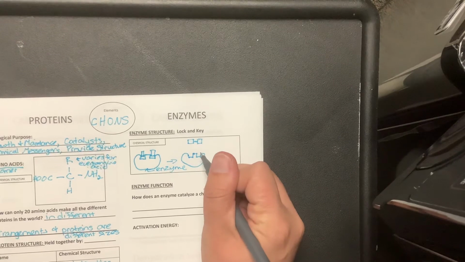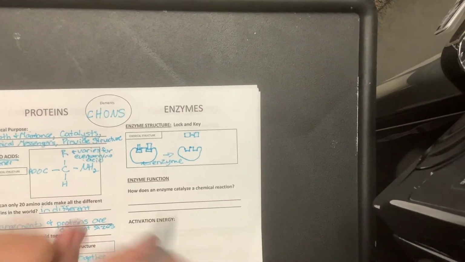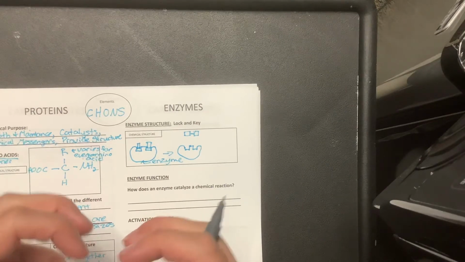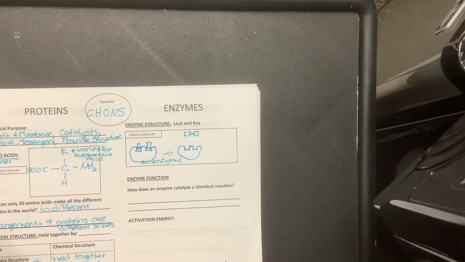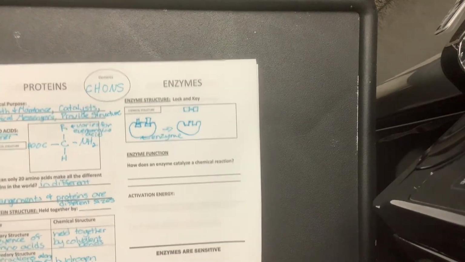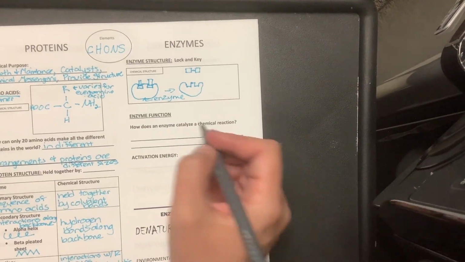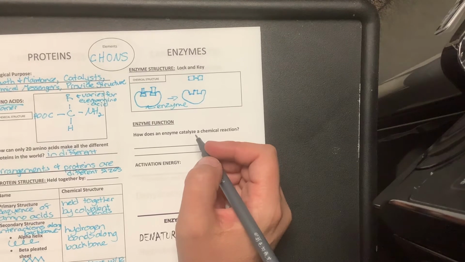Okay. An enzyme can also break bonds. So it can force them in that induced fit model. If that's the type of enzyme that it is, it can break a bond. Okay. And so how does it do that? How does the enzyme catalyze that chemical reaction?